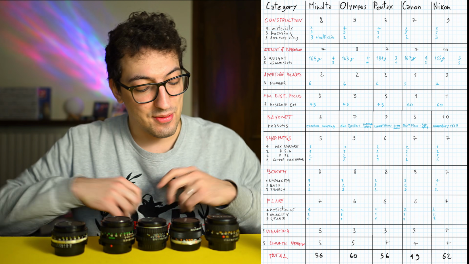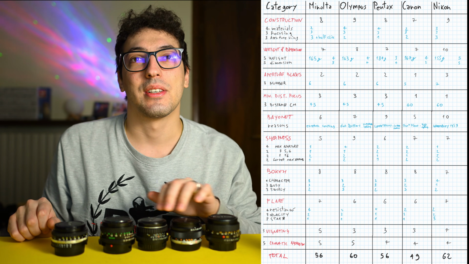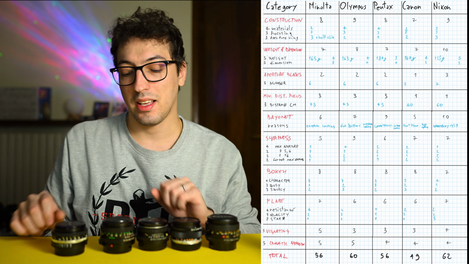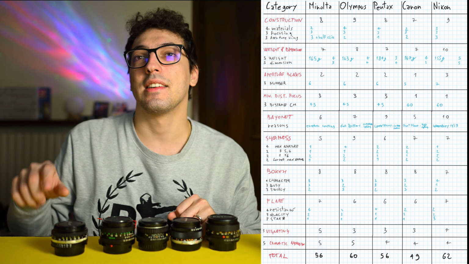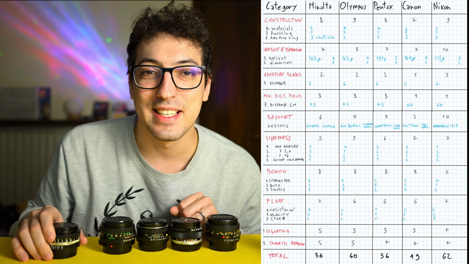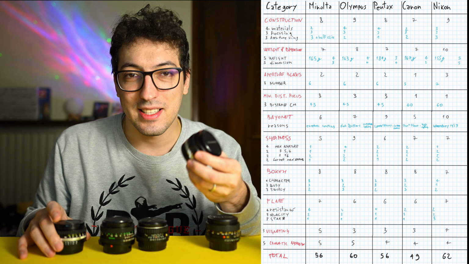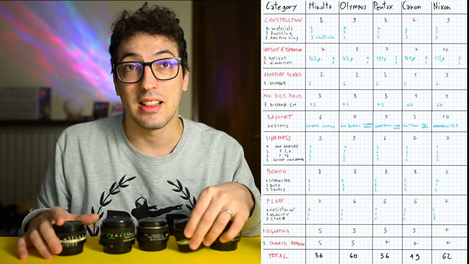The total is 56 points for the Minolta, 60 points for the Olympus, 56 for the Pentax, 49 for the Canon, and 62 for the Nikon. Ole, the winner is the Nikon. Okay, not by much, because only 2 points less is the Olympus, which is a really great lens.